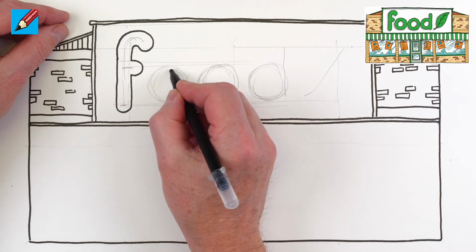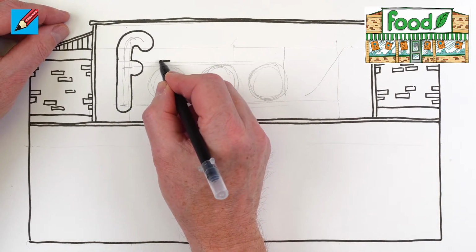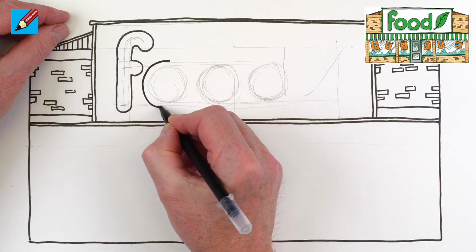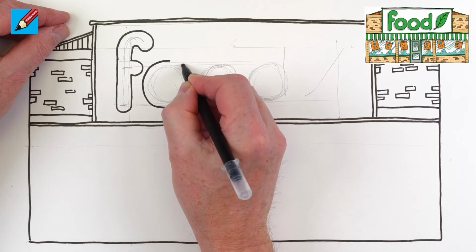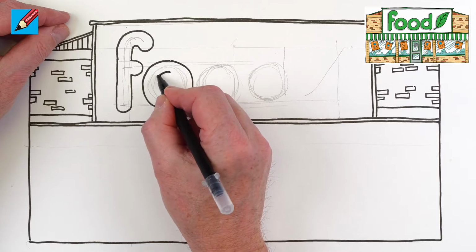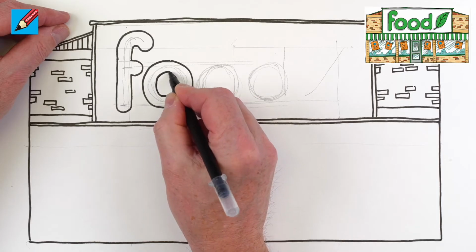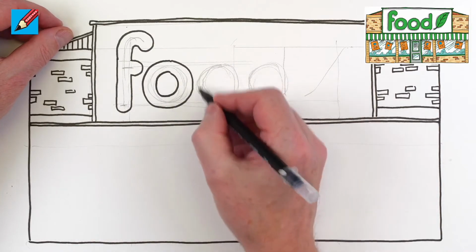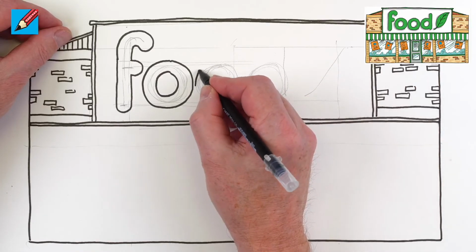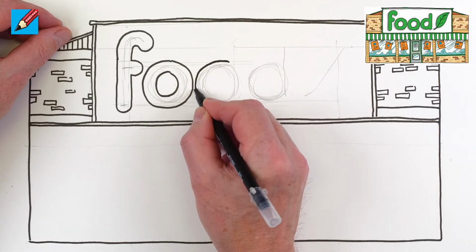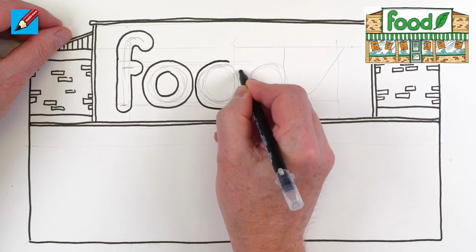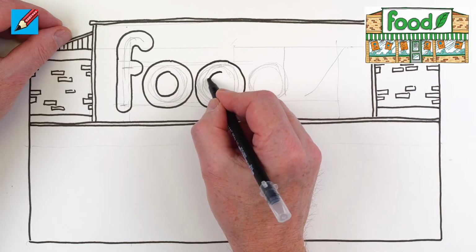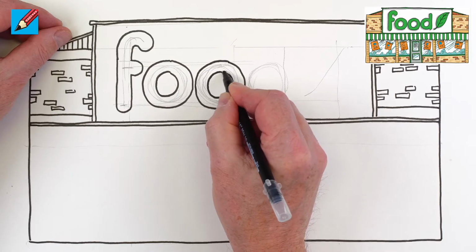And here with the O, I'm going to start on the outside of the O and go all the way around. And then on the inside of the O, I'm going to go all the way around. So that pencil line I drew is just a thing to help you. And I think this is going to be a bit tricky, this one, I think. Oh, I think I got them all a bit too close together. We'll see how we go.